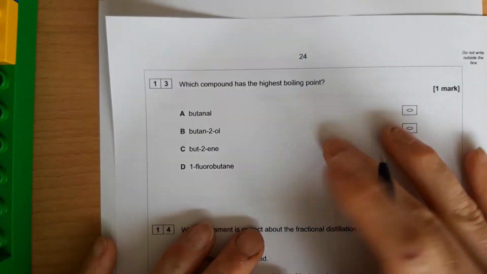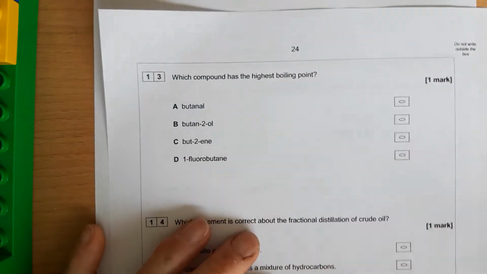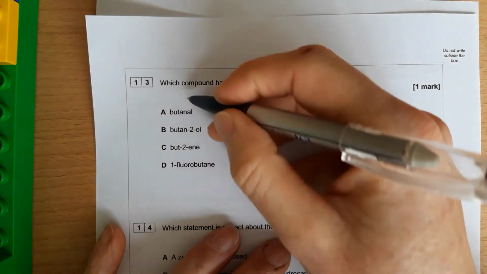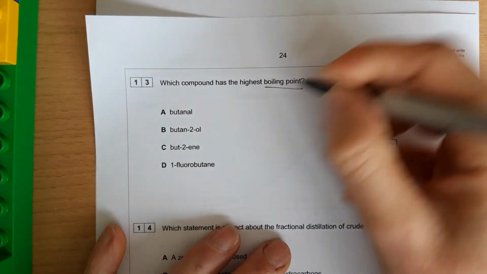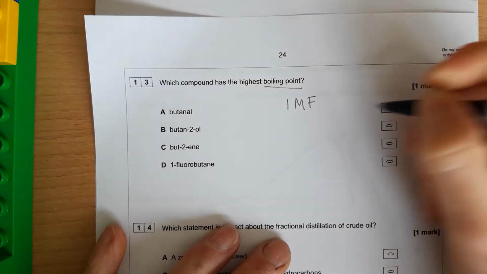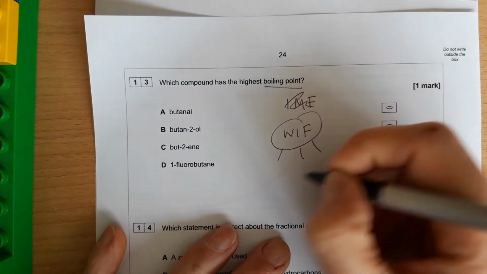Which compound has the highest boiling point? And what we notice here is you've got 4 organic compounds. So this is going to be a question. See, these are all molecules. So if we're being asked about boiling points of 4 different molecules, we're being asked about intermolecular forces, or weak intermolecular forces, of which there are 3 types.